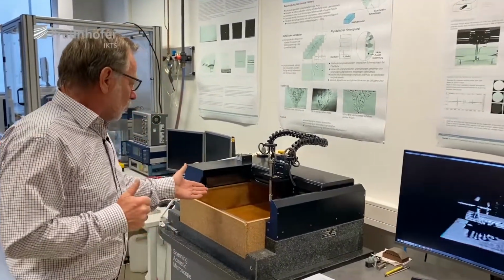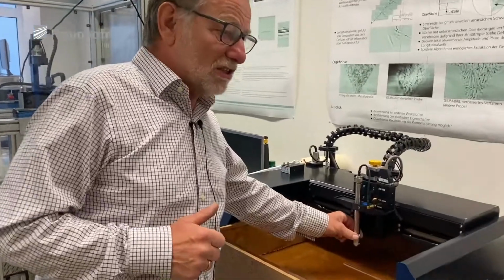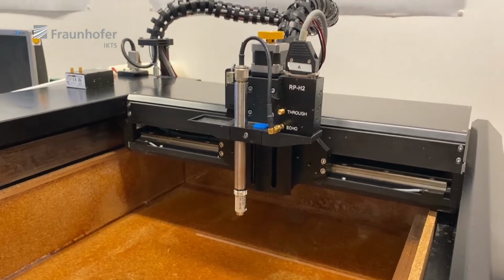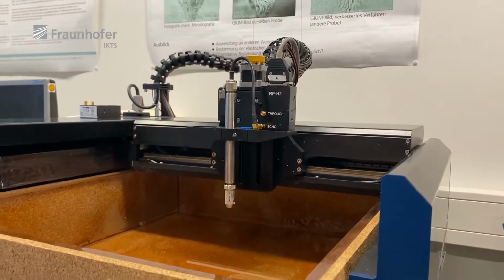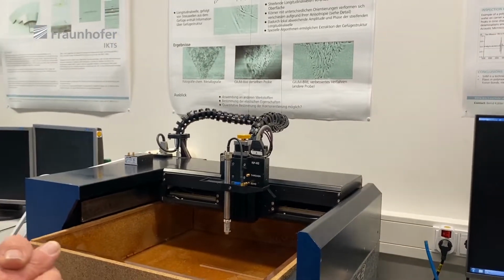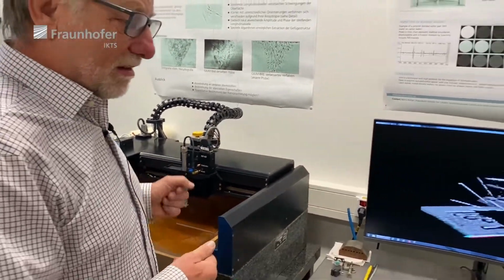That's a scanner. We have a probe at the scanner. We can change the probe. We have different probes adapted to the task we have to solve. And we use this instrument for a lot of applications.